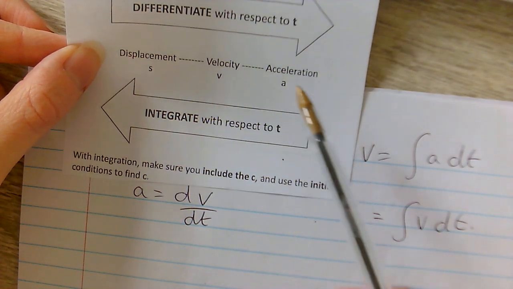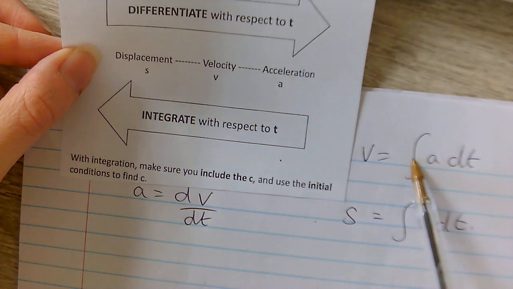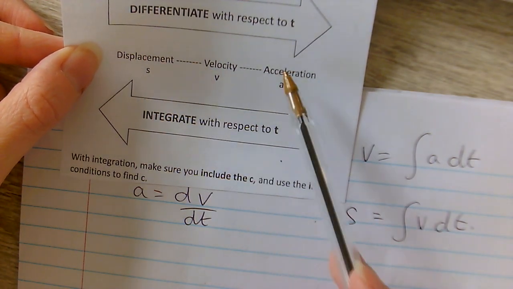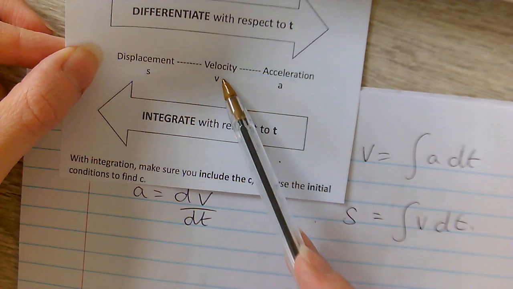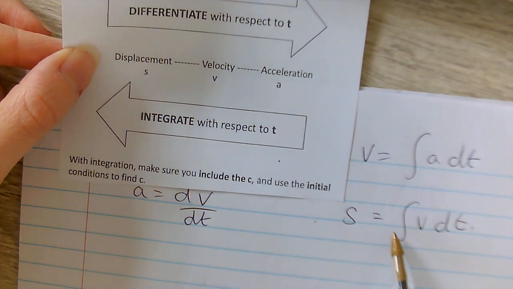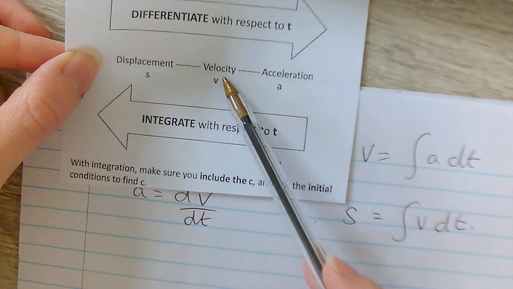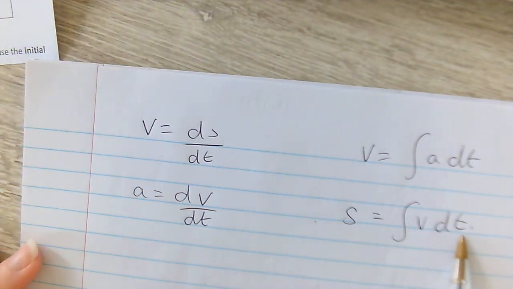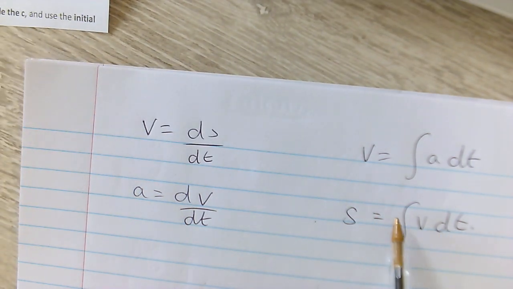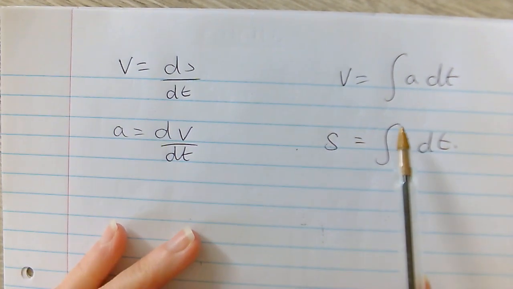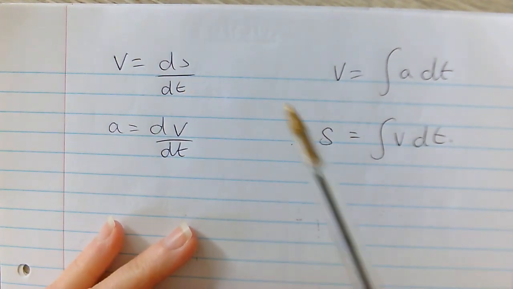And then the other way round, if you want velocity, you integrate acceleration. Integrate acceleration to get to velocity. If you want displacement, you integrate velocity. So displacement is integrating velocity with respect to t. That's why it's always dt, because it's t in the question. The question will always have a t in it, so that's why it's with respect to t.